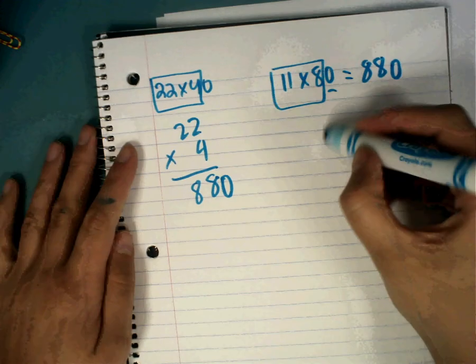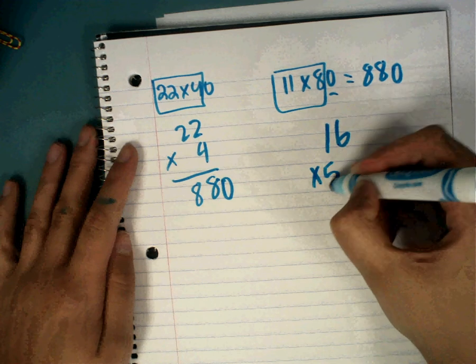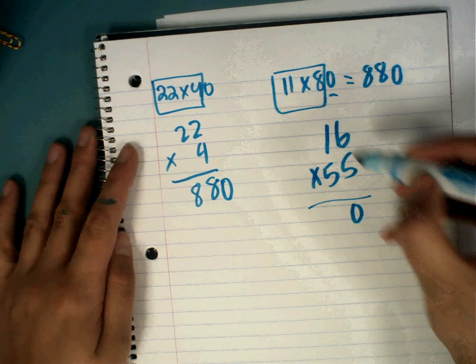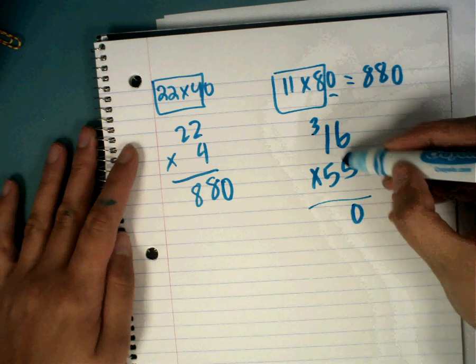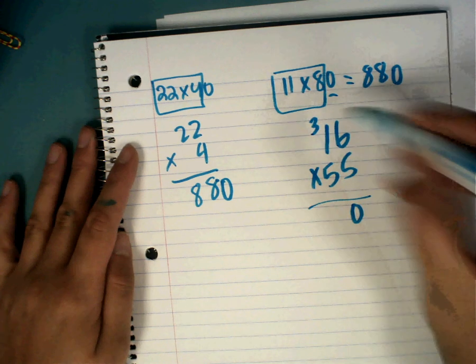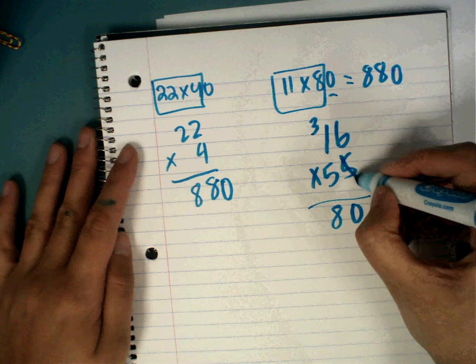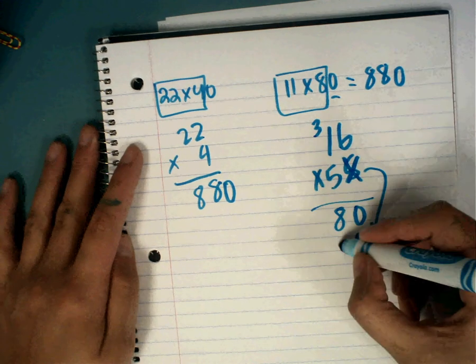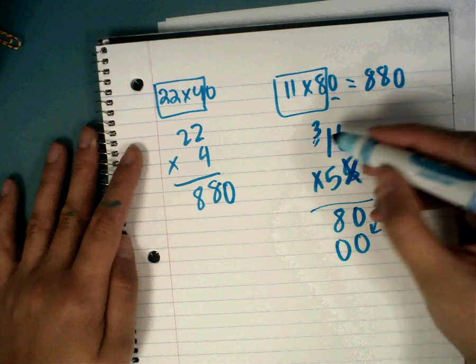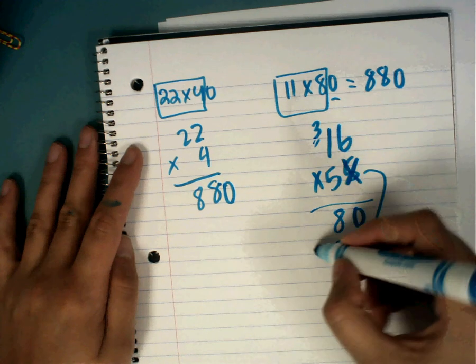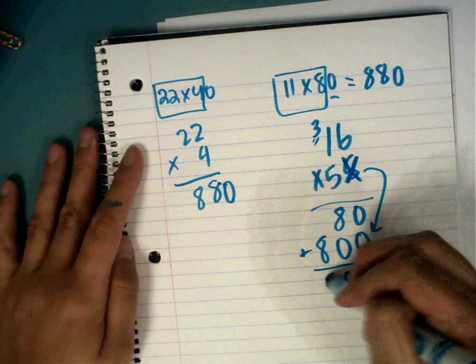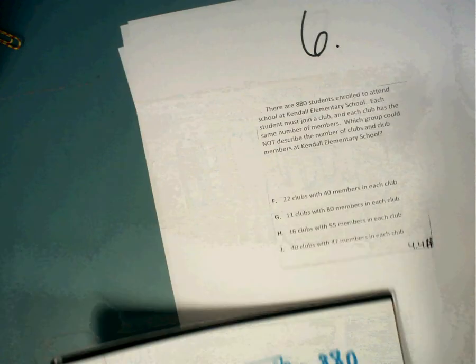16 times 55, let's try that one. 6 times 5 is 30. 1 times 5 is 5, plus 3 is 8. Oh, look. 0, 8, 8. That one is 880. That means we got to check 40 times 47 now.